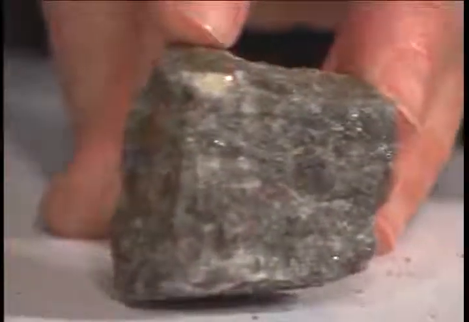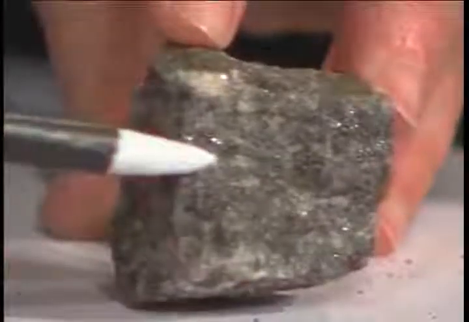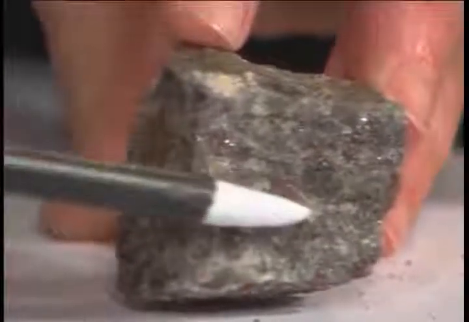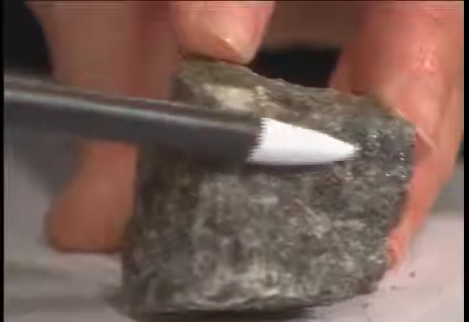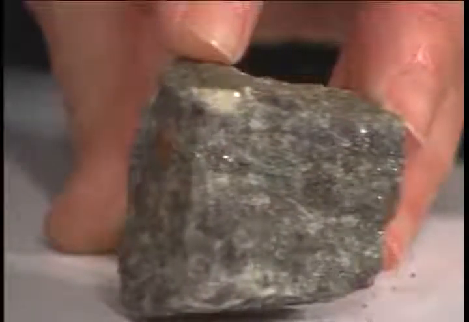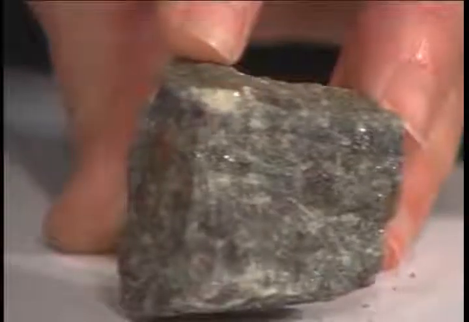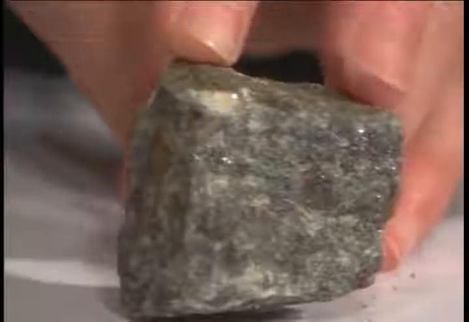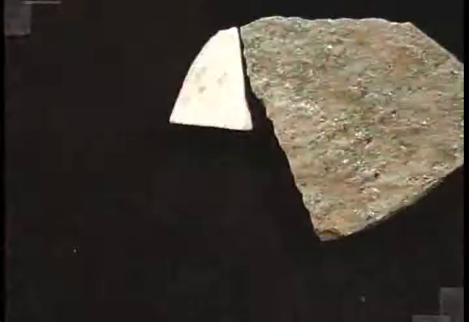Let me get the pointer, that may help a little bit. Okay, see the light minerals lining up and moving down, and here we have dark minerals lining up across the top. When you see foliation, when the minerals are aligned in a parallel fashion, you have a metamorphic rock. Another example, metamorphic rock. Okay, we have two left.